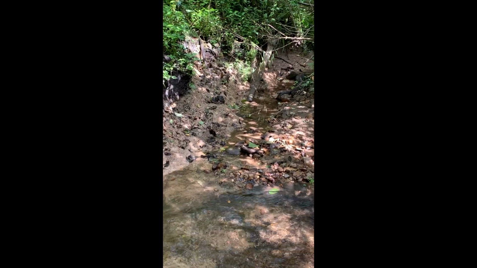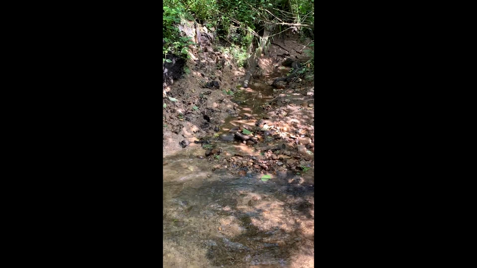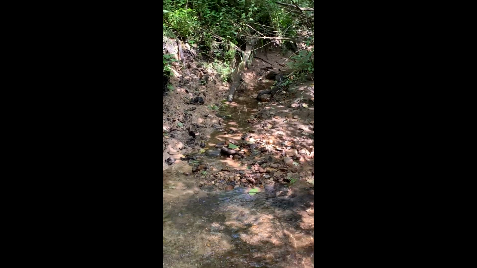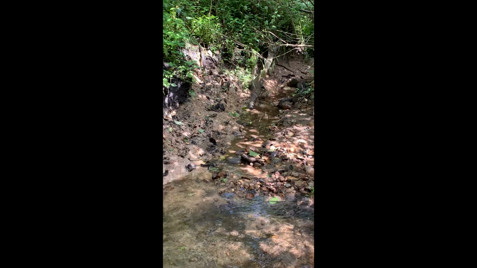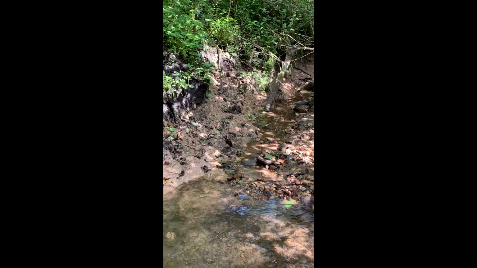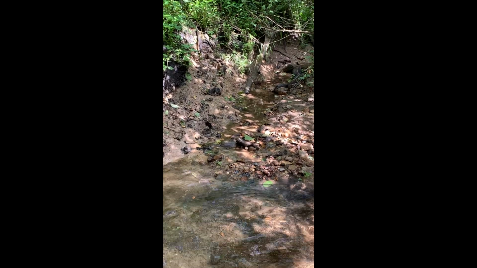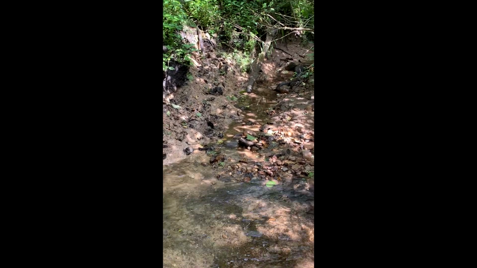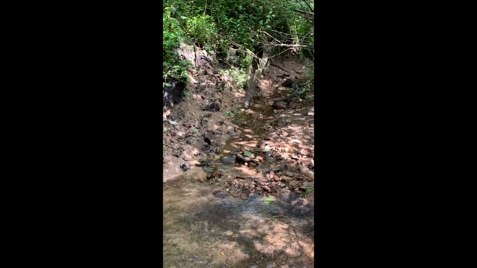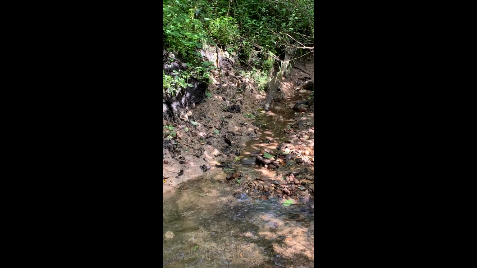This would be an example in the stream of what we call a pool. And a pool is where the water slows down and the bottom can sometimes be relatively deep. So where a riffle is moving faster, it's usually because of a constriction of the stream or maybe a steeper gradient. A pool is where it's not very steep and the water is moving very slowly.